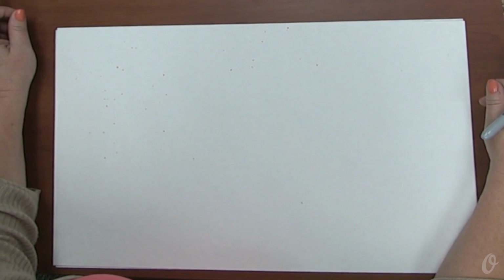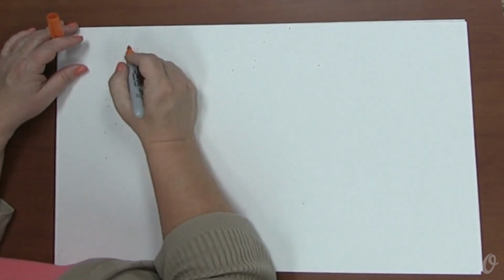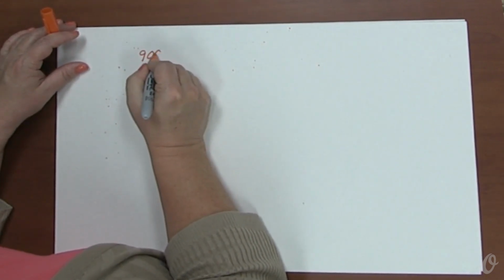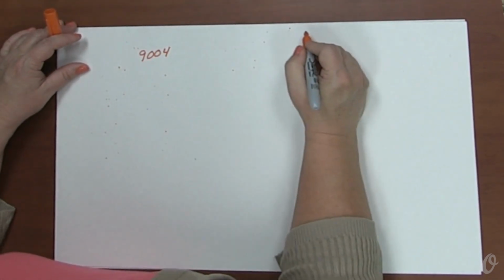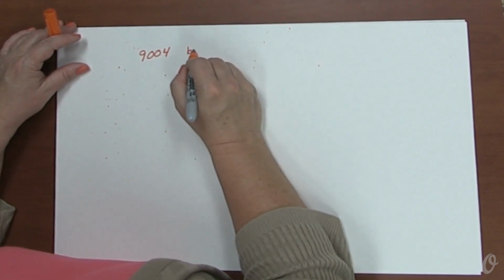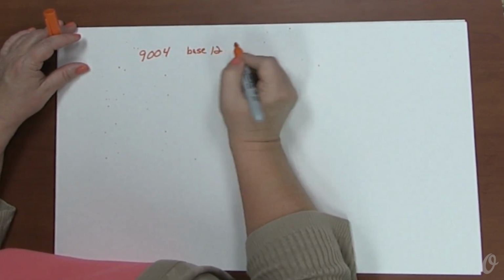Hi, this is Dr. Reeves, and we're going to be working on converting a Hindu-Arabic number to a base that is larger than 10. To start with, I'm going to take 9004 and convert it to base 12.